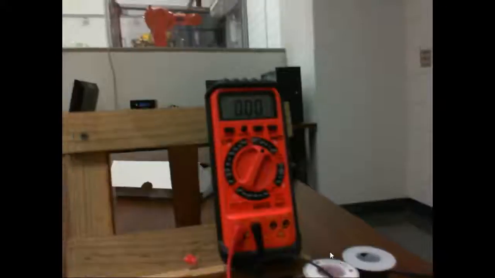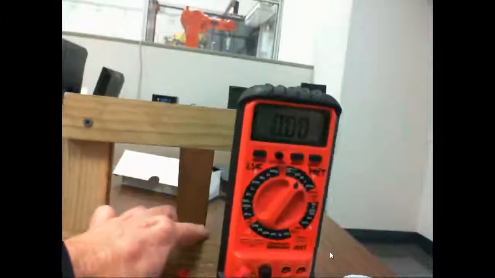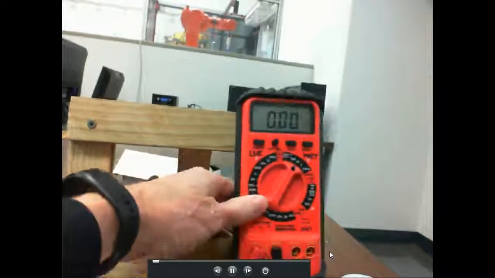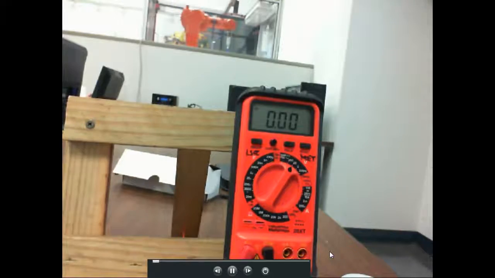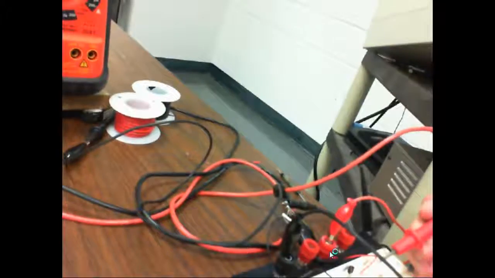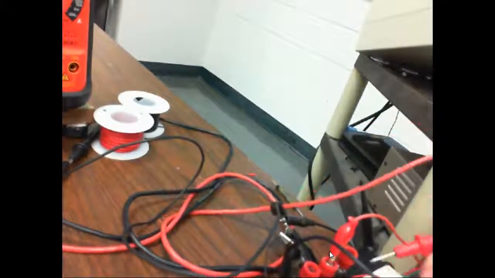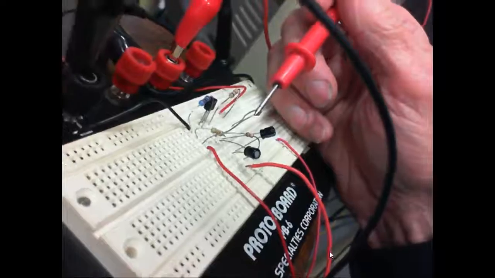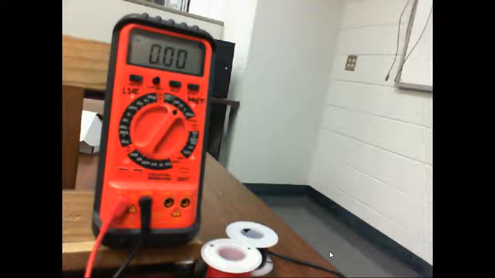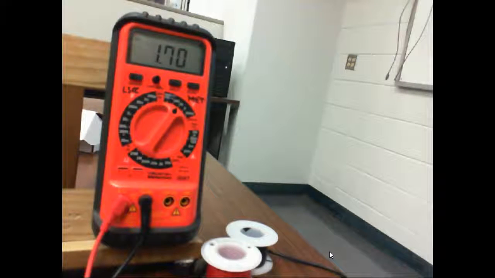So here's my meter. What I'm going to do is take my meter, and which one do we need to measure first? VB. So here's my two resistors here that make the base. I'm just going to touch it right here, and it's supposed to be 1.75. And what is it? 1.7. Isn't that neat?